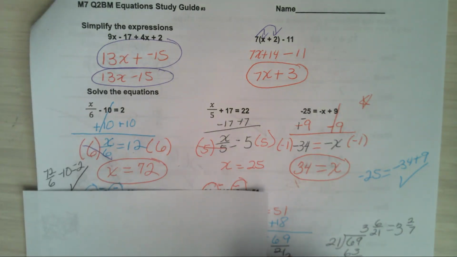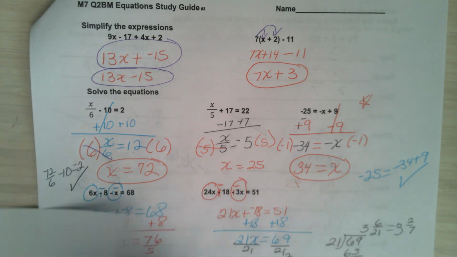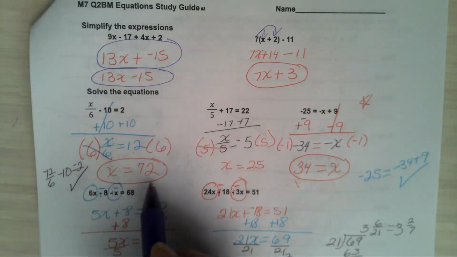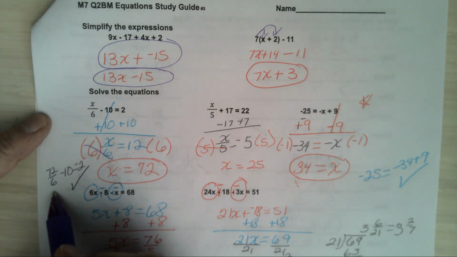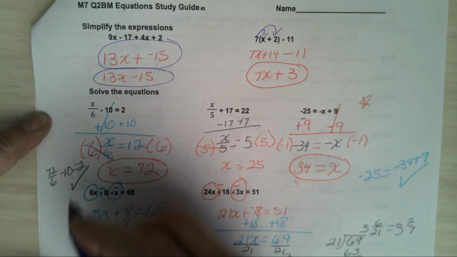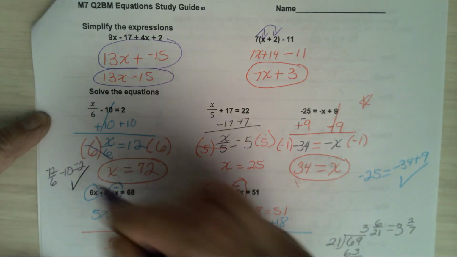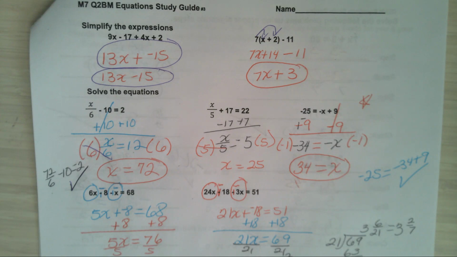If they ask you to do a check step, you replace x with 72. 72 divided by 6 is 12. 12 minus 10 equals 2. Yep, my answer's right, and you put a check mark beside it. Yes? Oh, sorry, I did think this was okay.